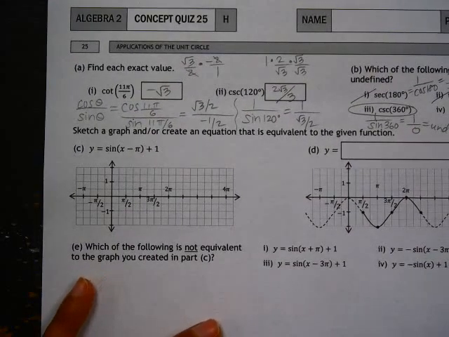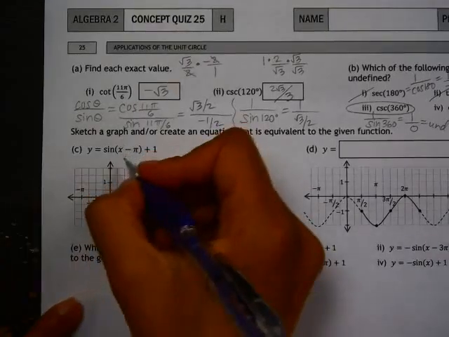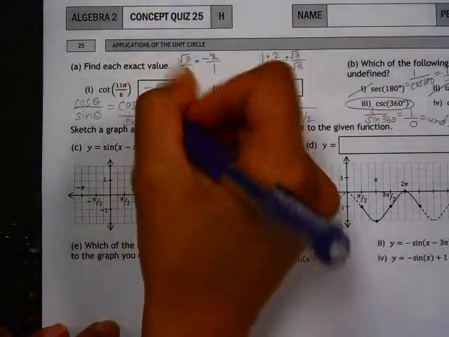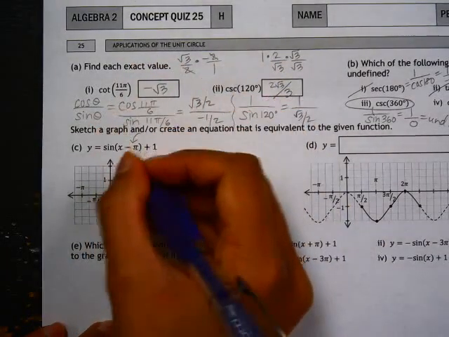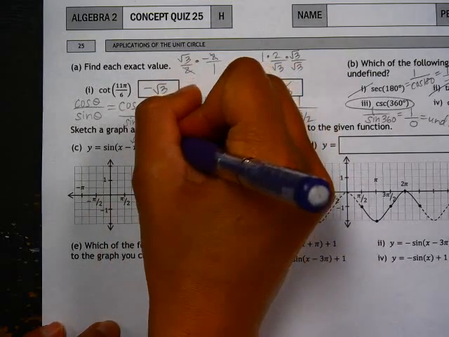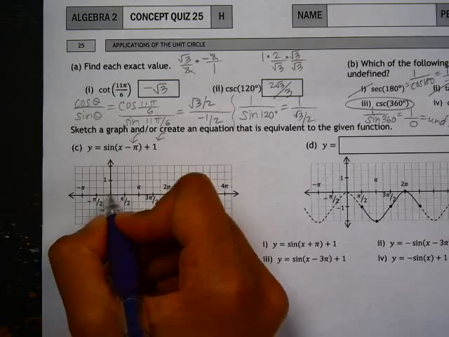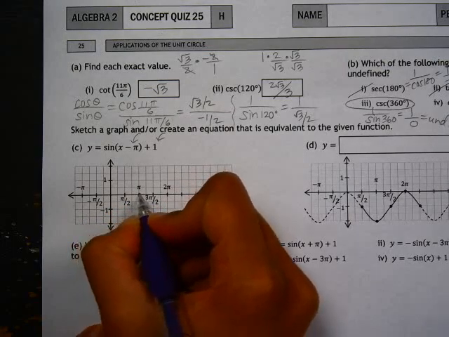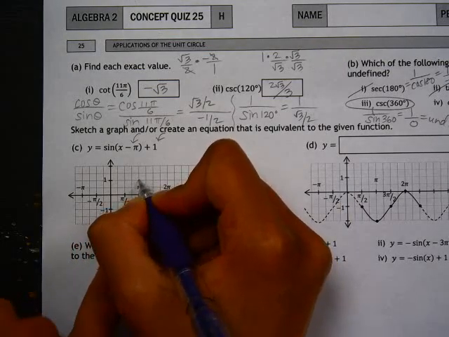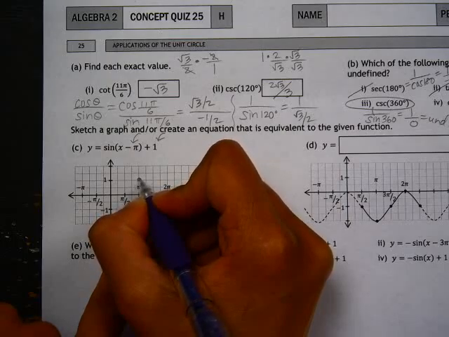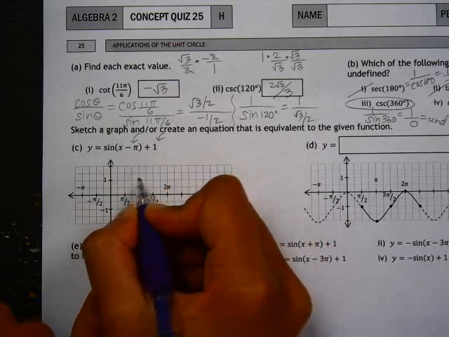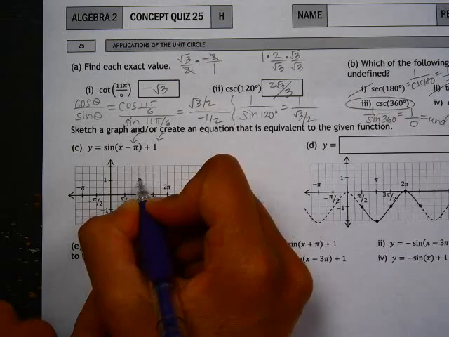Alright, in part C, we're sketching a graph of this sine equation. In this sine equation, there are two important things here. h is equal to pi, k is equal to 1. h gives us the horizontal shift. So this is right by pi units and up by 1 unit. So this is our h, k, or our starting point.